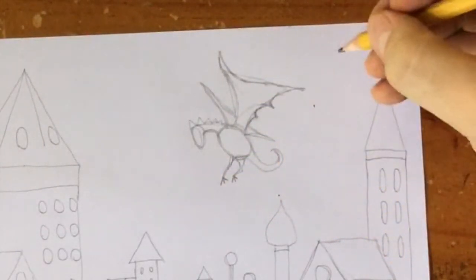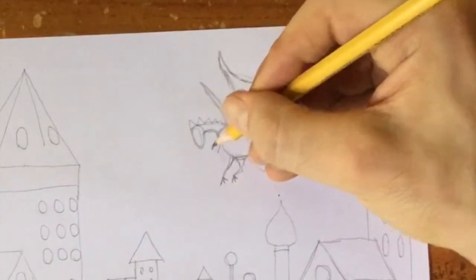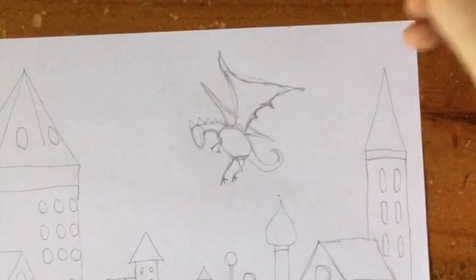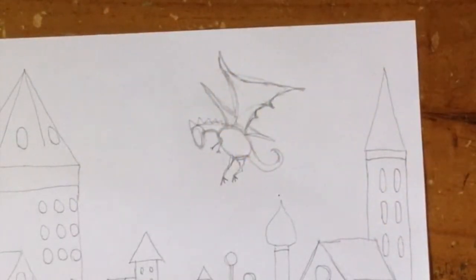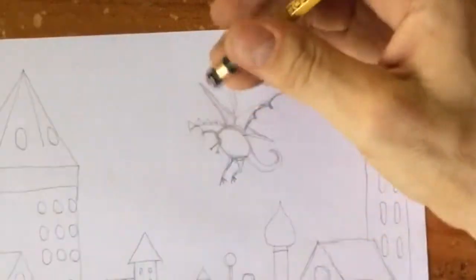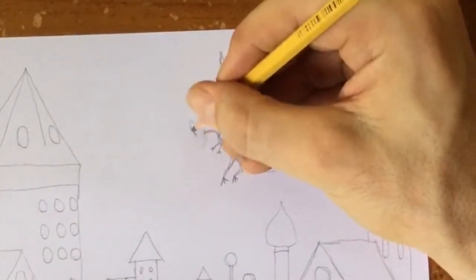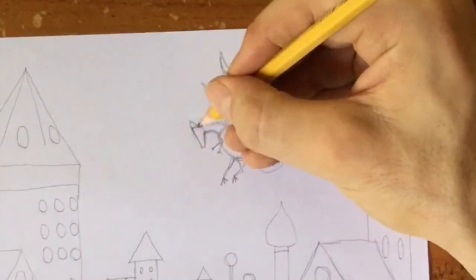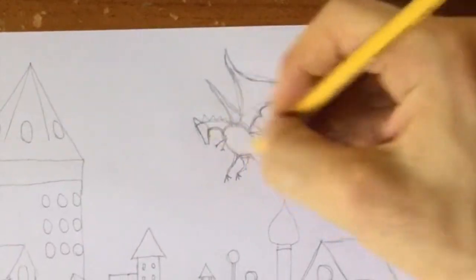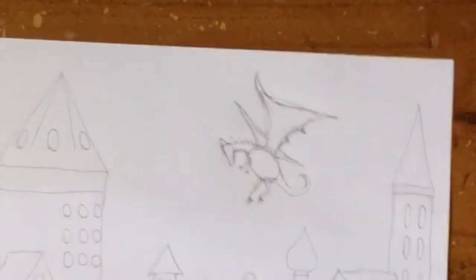And then I guess sort of like a T-Rex, just little arms here. That's good. Maybe the head should be a bit smaller too. Perhaps a little more angular. Yeah, I like that. So the dragon's just going to be a silhouette. So we can leave it like that for now.